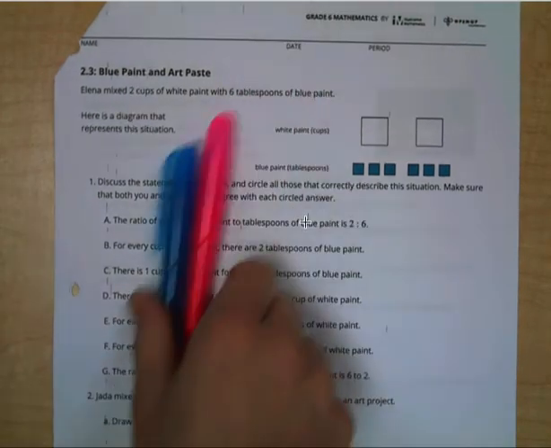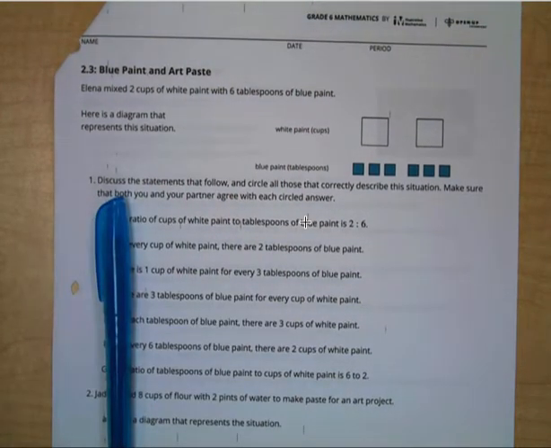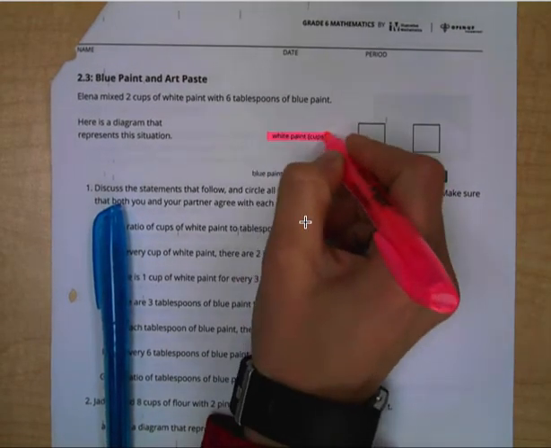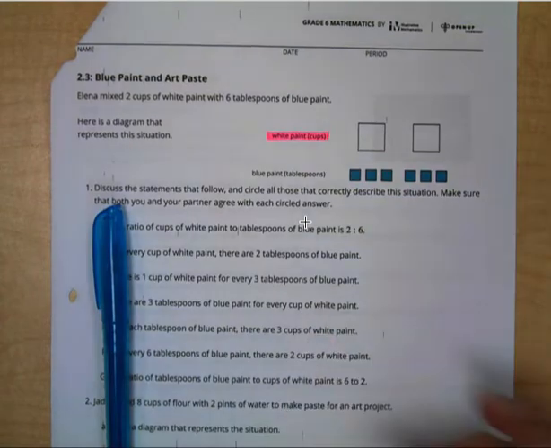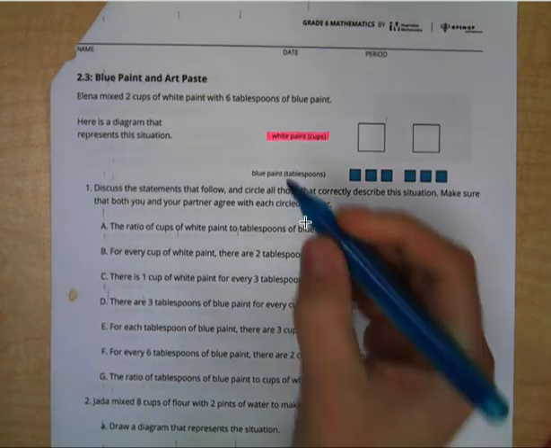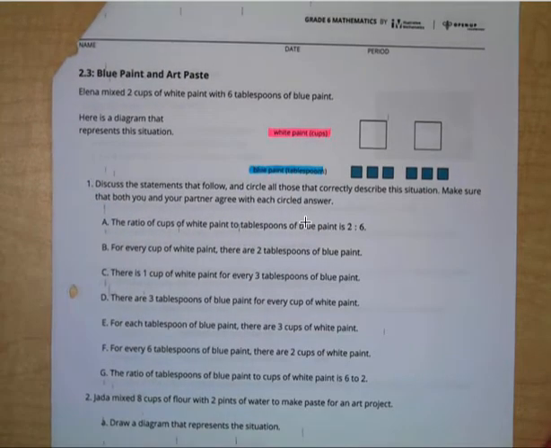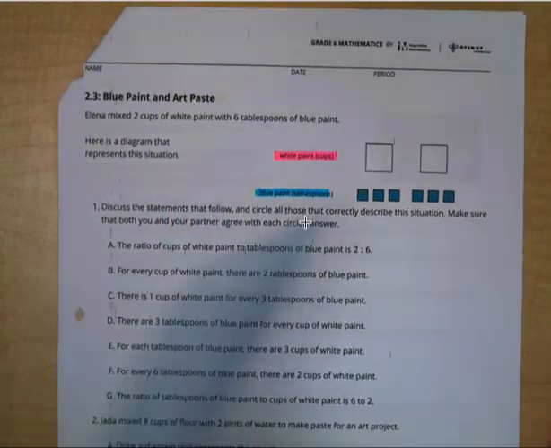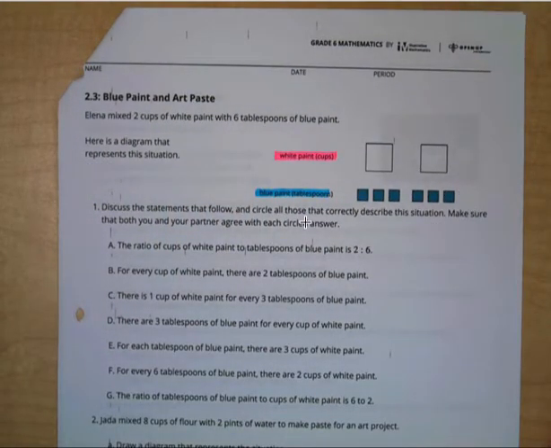All right, for this activity, we are going to use our highlighters to help us write and think about our ratios. So we're going to highlight our white paint cups in pink and the blue in blue. So it says that Alina mixed 2 cups of white paint with 6 tablespoons of blue paint. And here's a diagram to show what she did. It says to discuss the following statements and circle those that are correctly described.